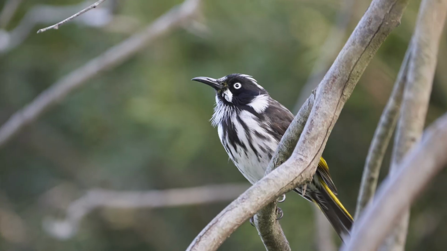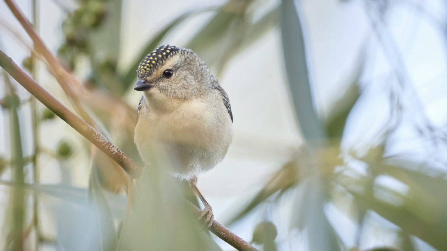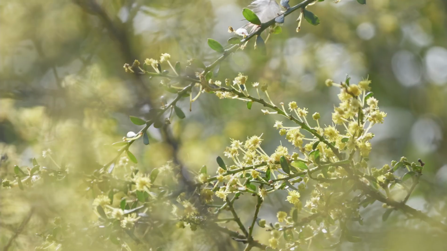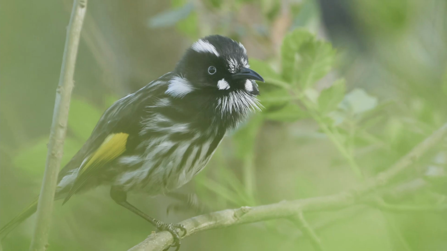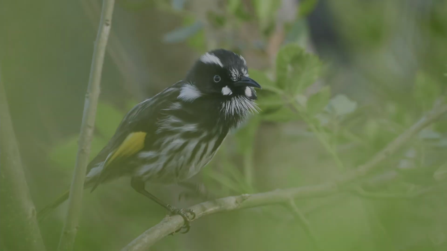We're going to have lots of pardalotes, and before that we have a few of the local spring flowers and one or two honeyeaters as well. Alright, let's get into it.